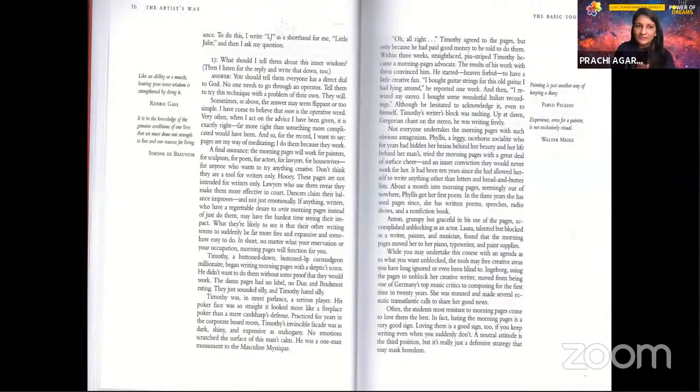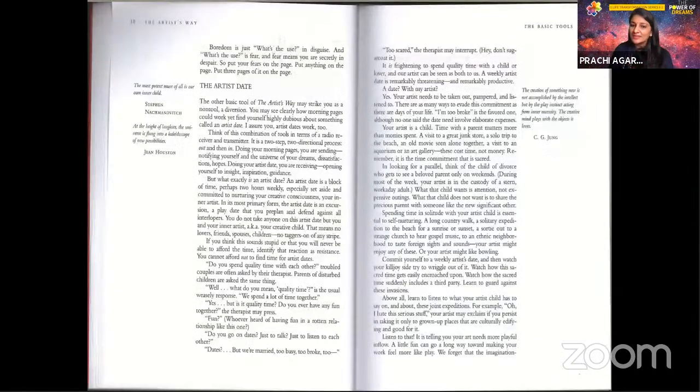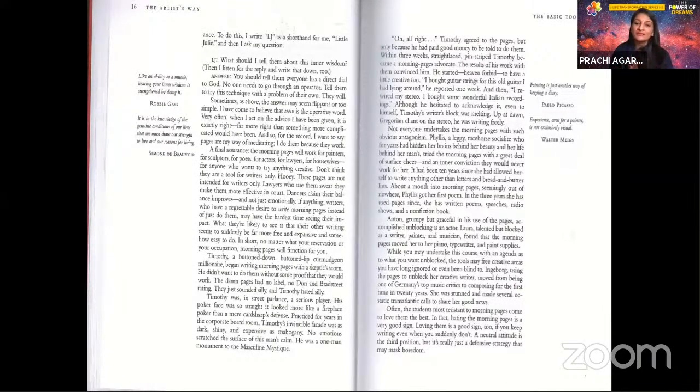Let me go on to page number 17, the second last paragraph. I haven't changed the page. While you may undertake the course with an agenda as to what you have unblocked, the tools may free creative areas you have long ignored or even been blind to. Using the pages to unblock a creative writer, Ingeborg moved from being one of Germany's top musical critics to composing for the first time in 20 years. She was stunned and made several ecstatic transatlantic calls to share her good news.